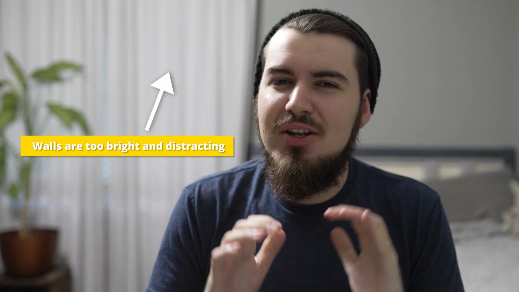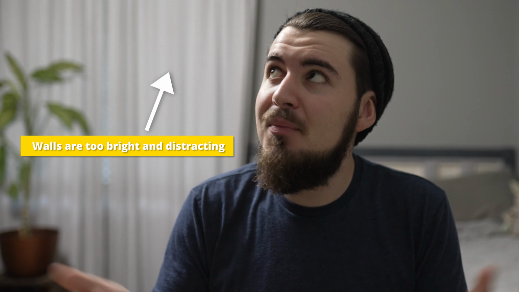So now that this first light is in place, it already looks way better. This key light is making me the brightest part of the image, so naturally your eyes are going to be drawn to me. Whereas before, the walls were a bit brighter than me and it became a little distracting.